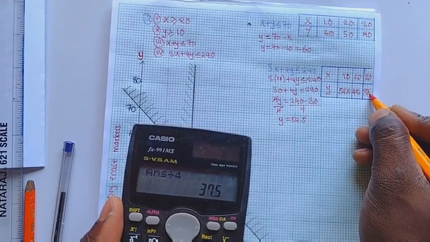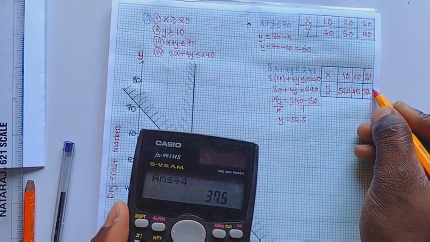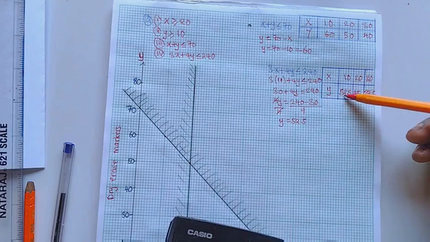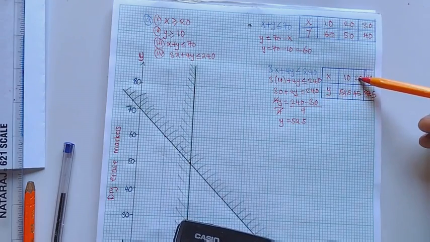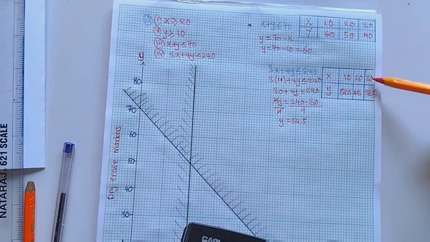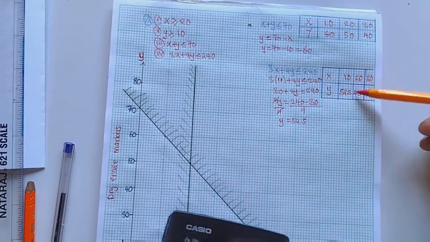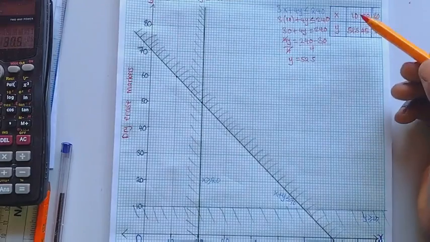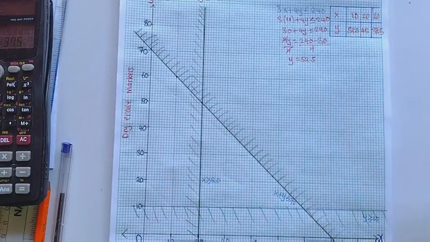So I think for the first one I didn't punch nicely on the calculator. So we have now coordinates (10, 52.5), (20, 45), (30, 37.5). We need to plot these points on the graph. All right, so here we have (10, 52.5).